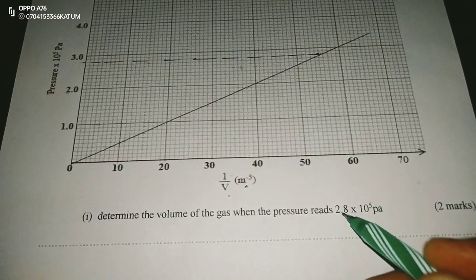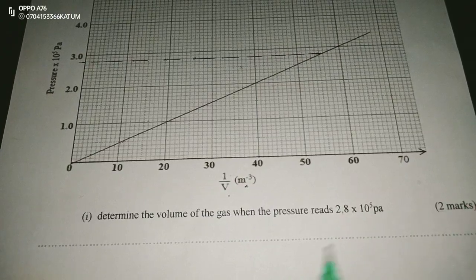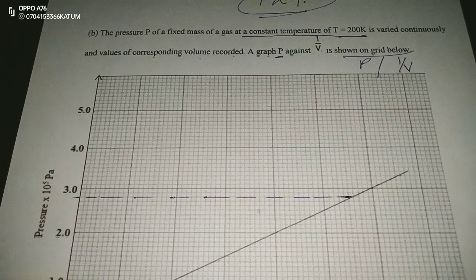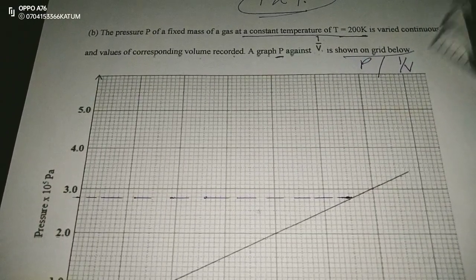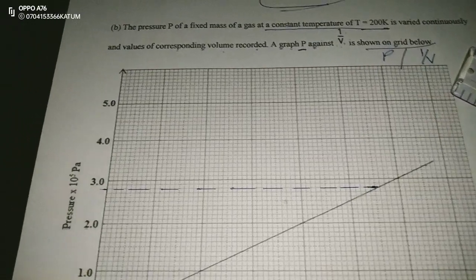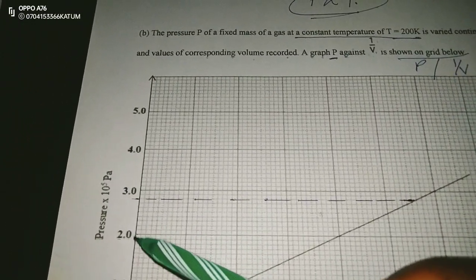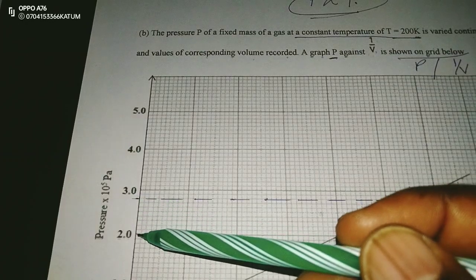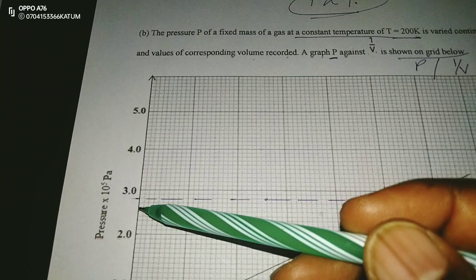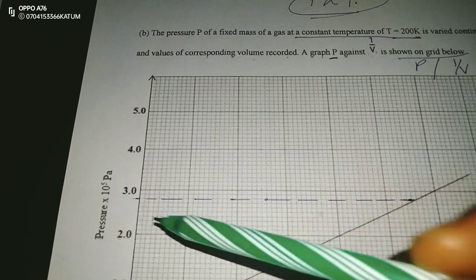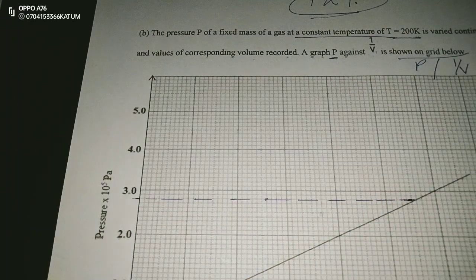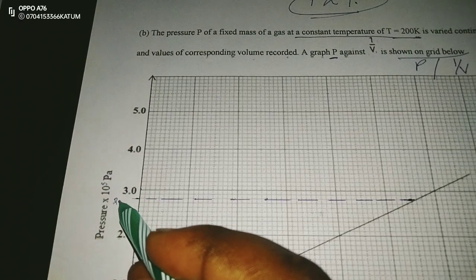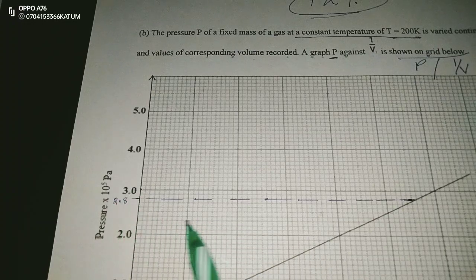this is 2.8 times 10 to the power of 5 pascals. Therefore, we go to the axis of pressure and we read the mark that will show us 2.8. Remember, the scale here means if this is 0 to 1, then 1 to 2, 2 to 3, for every small division, there is 0.1 units of pressure. Therefore, our 2.8 is going to be two small squares just below 3. So this is 2.8 times 10 power 5 pascals.